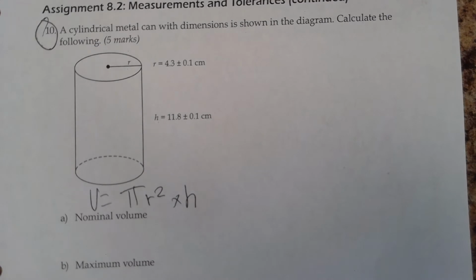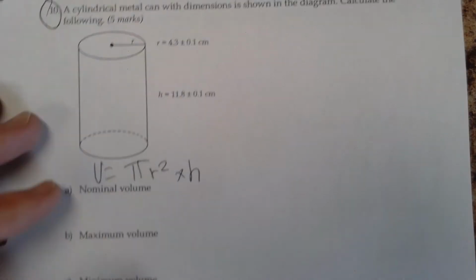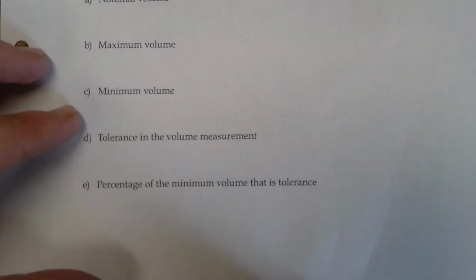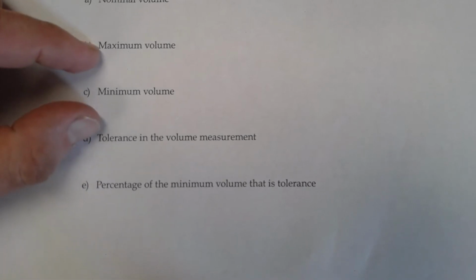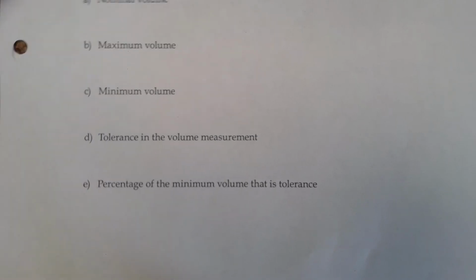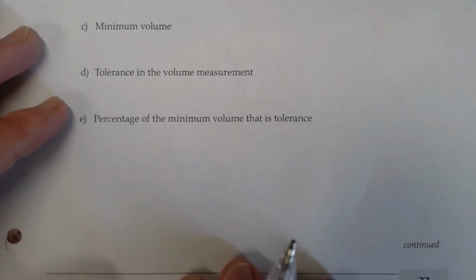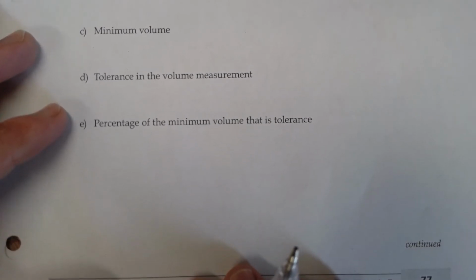See, this is now a problem where they have all the information that we need, and then we can easily do it. That other one, it wasn't there, period. Well, it wasn't enough info. So then we've done these three things, right? So what's the tolerance? The difference between your maximum and your minimum, right? And then the percentage of the minimum volume, that is tolerance.